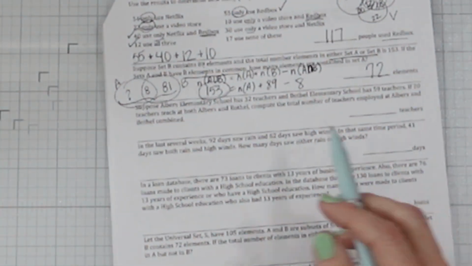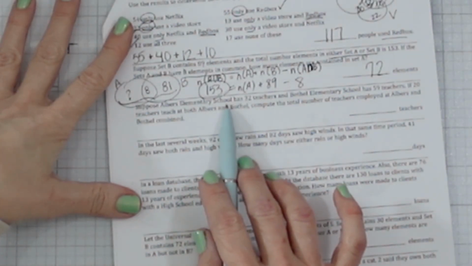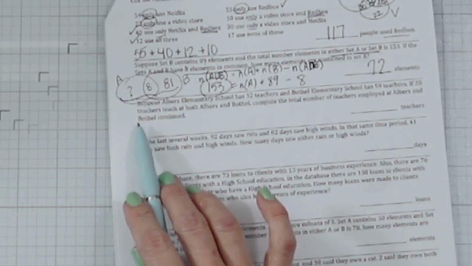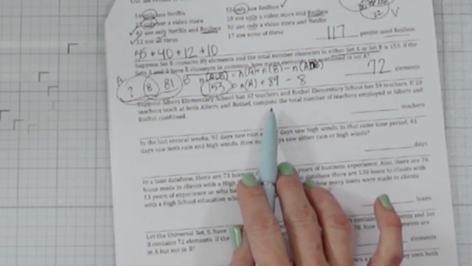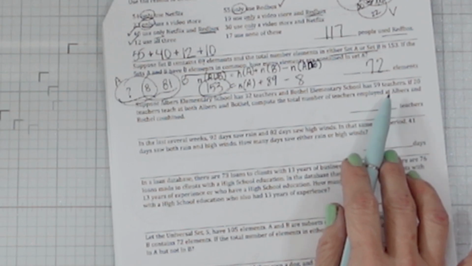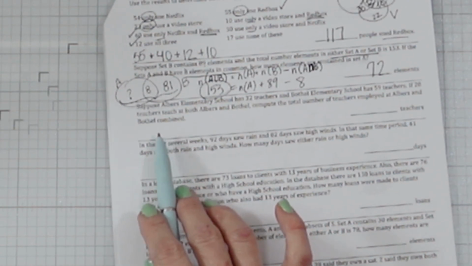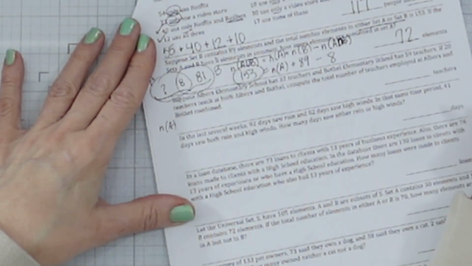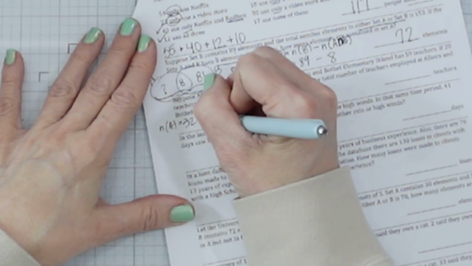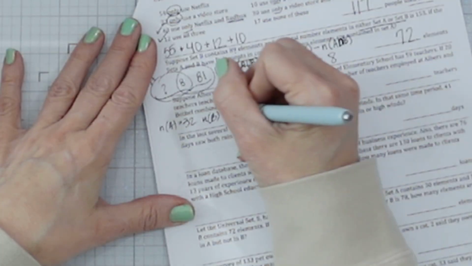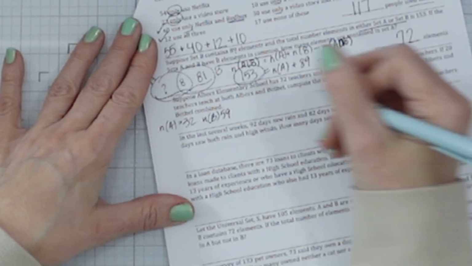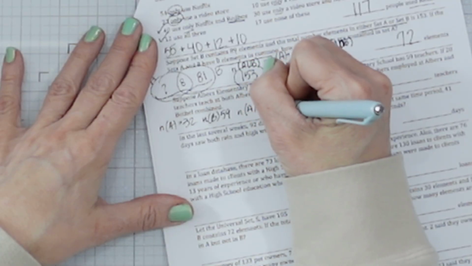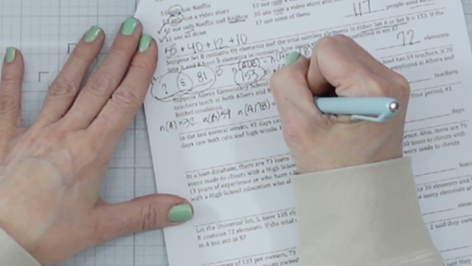Venn diagram. Okay, Albers Elementary School has 32 teachers. Bothell Elementary has 59 teachers, and 20 teachers teach at both. Compute the total of teachers employed at Albers and Bothell combined. Well, let's think about it. The number that teach at A is 32. The number that teach at B is 59. Okay, and the number that teach at A and B at the same time is 20.